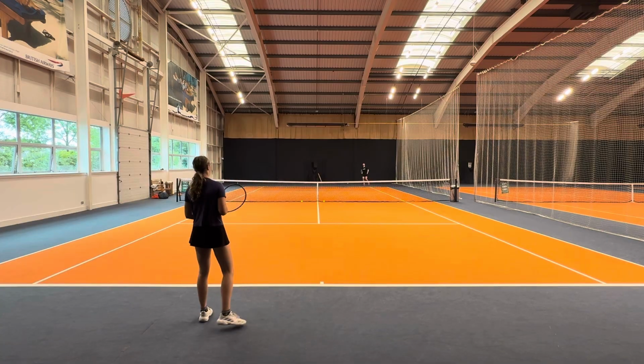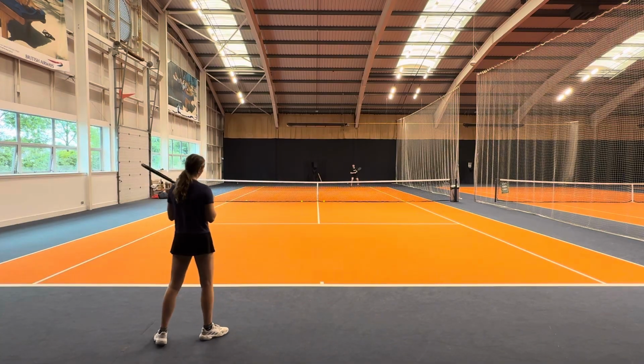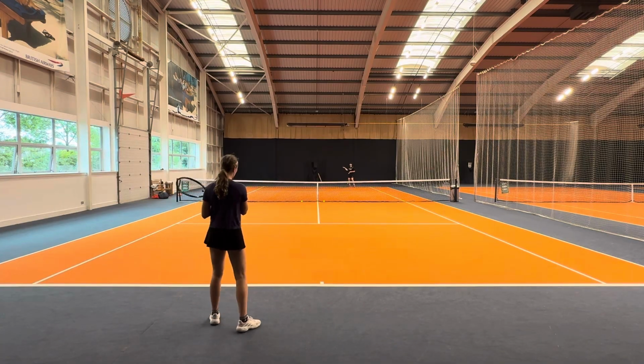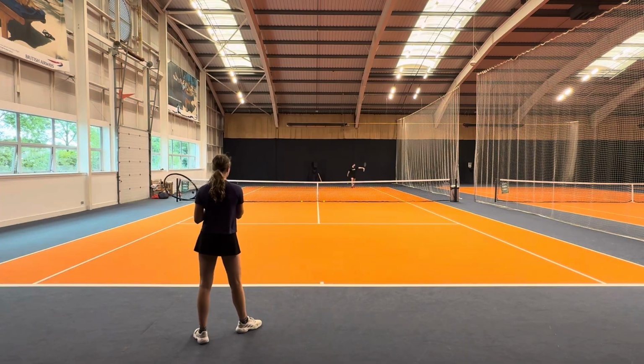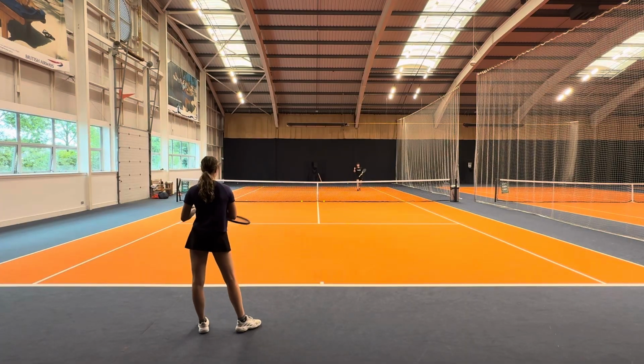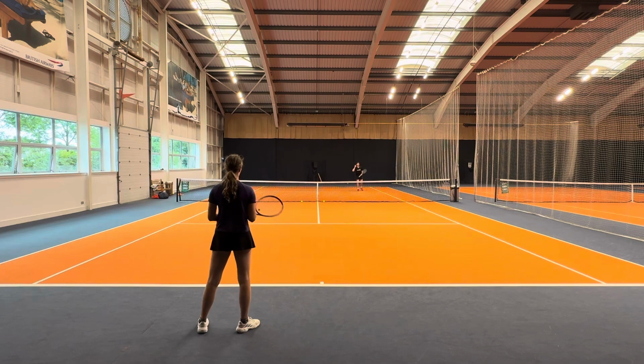Building. Shot intention, building there. It looked like you were trying to finish. Okay? Because you've kind of gone a little bit flatter on the ball and it's gone wide. What should the shot intention be? Building. There you go. Right, here we go.